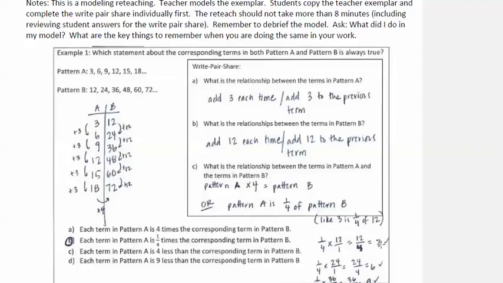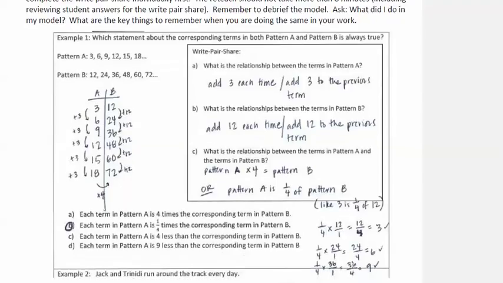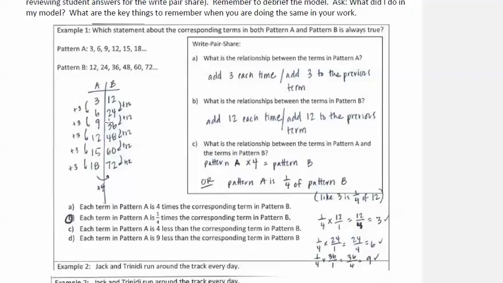That gives me 12 over 4. That's 3. Oh, that seems to work. Let's do 1/4 of 24. Oh, that also seems to work. Let's do 1/4 times 36. Oh, that also seems to work. Great. So I think the answer choice B is my answer.